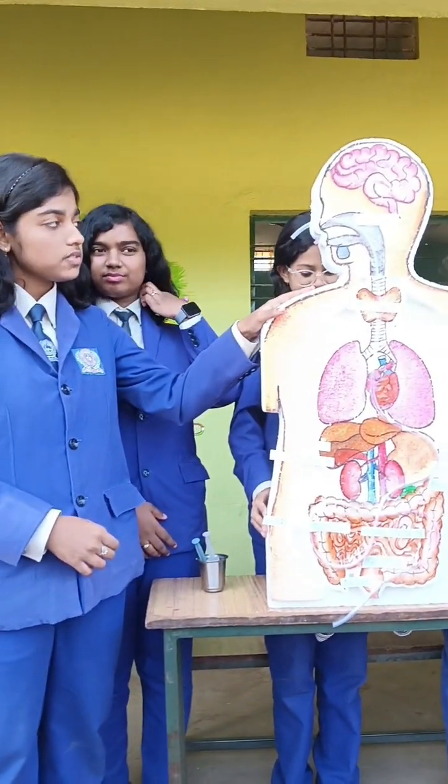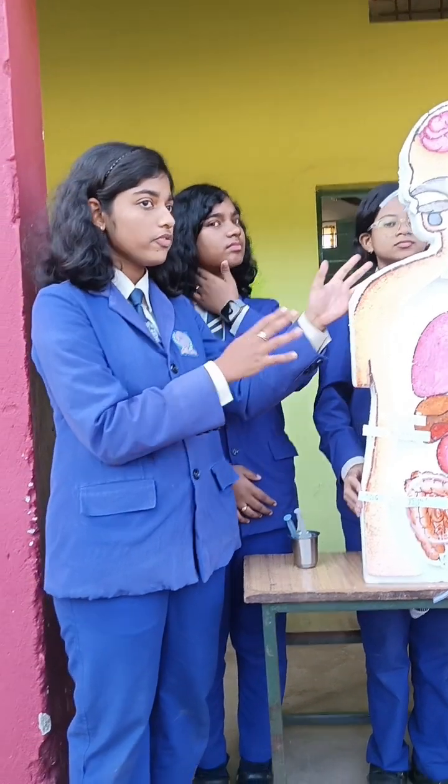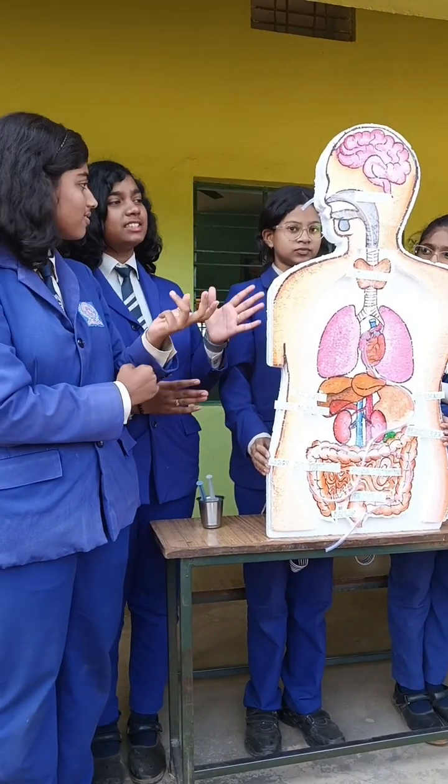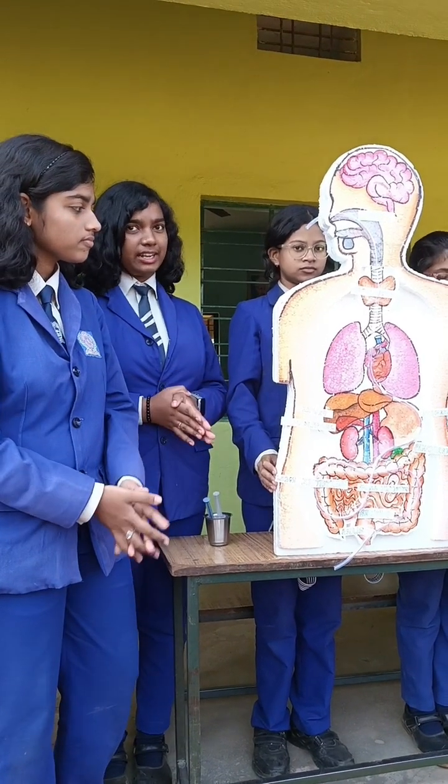This is the digestive system. We have made the digestive system of humans. It starts from the mouth and ends in the anus. It consists of the alimentary canal and its associated glands.